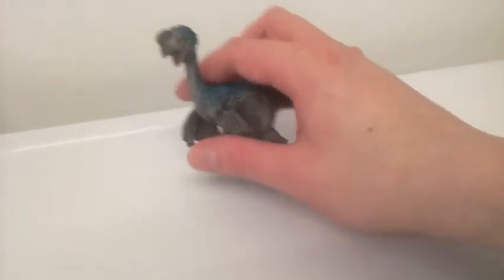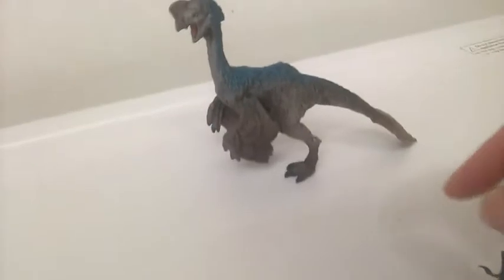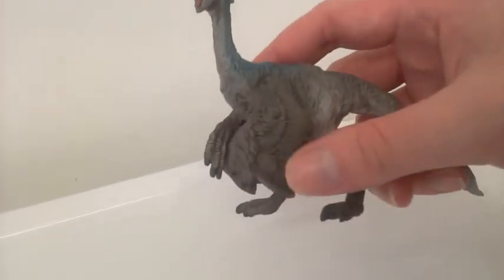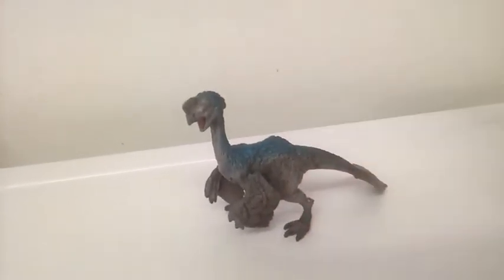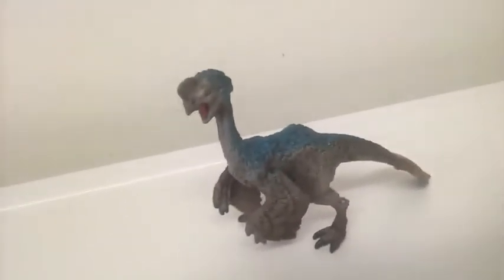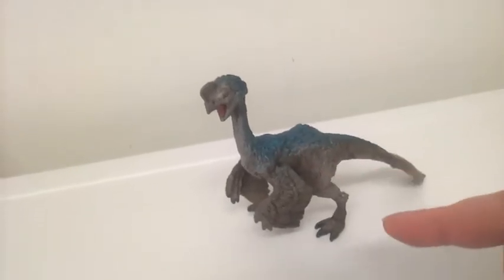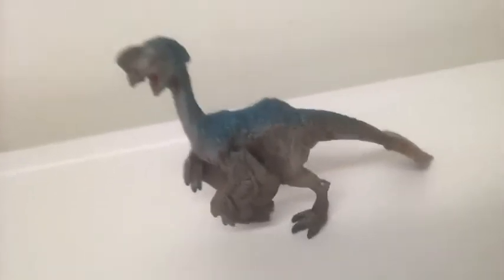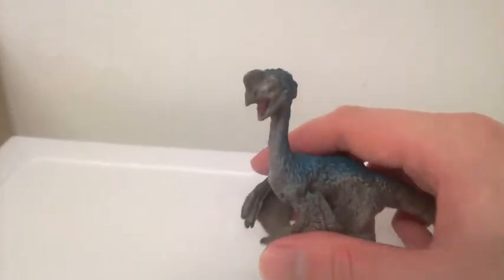Now this model is, well, it's good. It doesn't show much claw detailing, but what I do have to praise here is the plumage. They don't skimp on the plumage here. They do have a nice blue coloration.